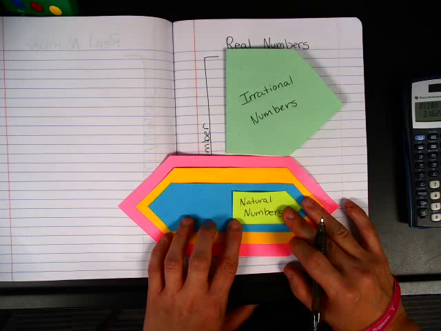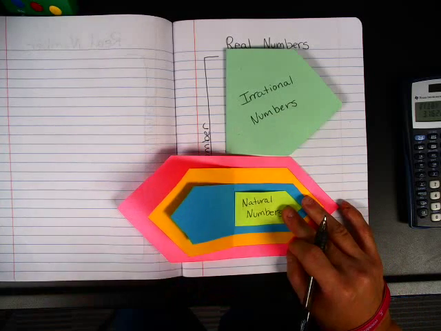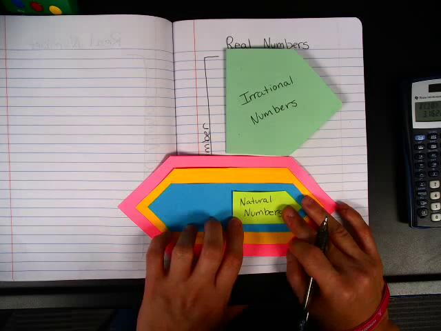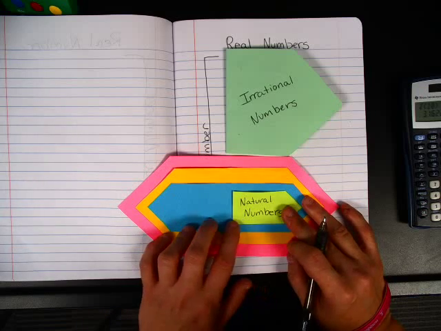Okay, and you know what whole numbers are. They have no pieces and they have no decimals or fractions attached to them. They are simply like $1 or 10 or 100. Those are whole numbers.